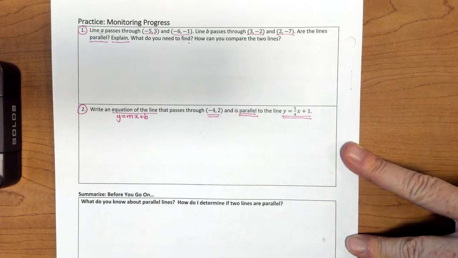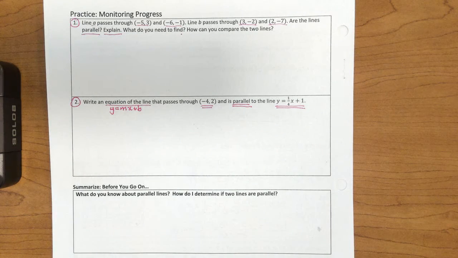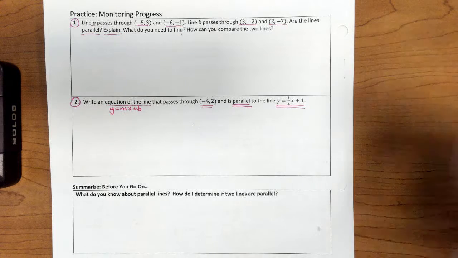So I need you to go ahead and do both of those if you haven't done them already, and make sure that you understand how to do these. I'm going to stop the video. I'm going to pause it, put the answers in so you have something to compare against.